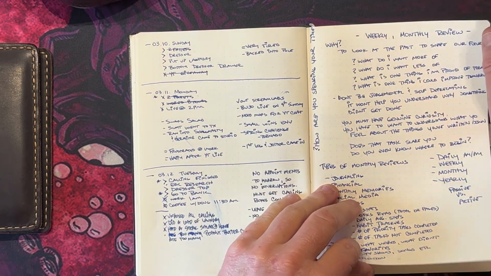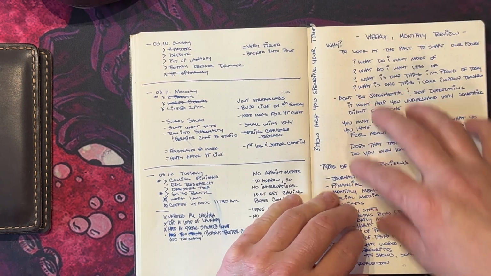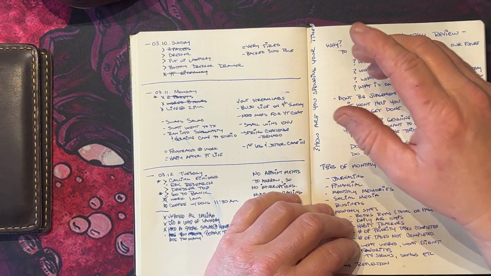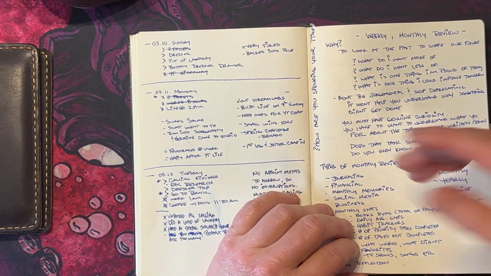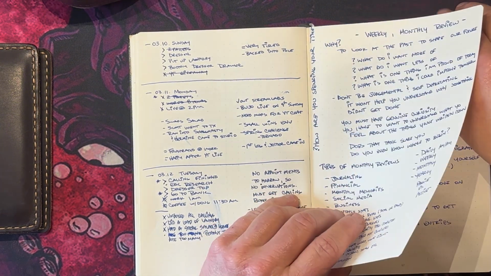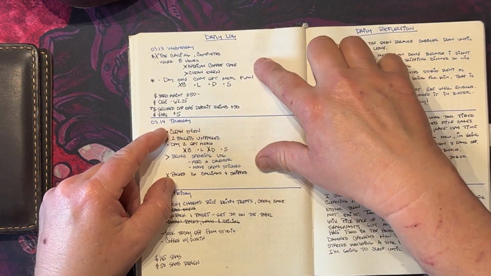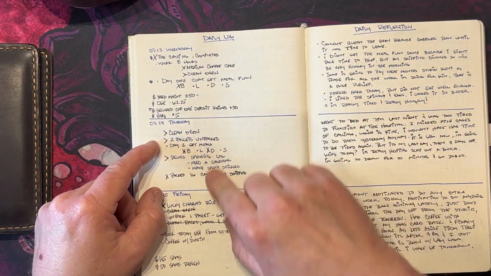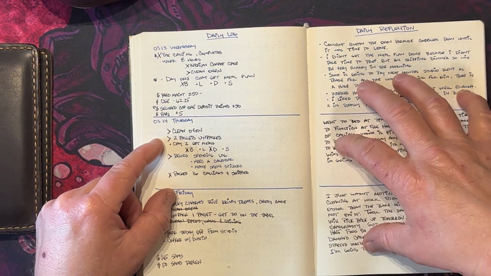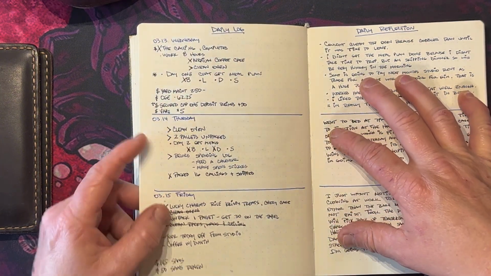And then I took some notes for the Plan With Me video, and then I changed things up and I put on this side of the paper, so this is the next week, I've got my tasks, all the things I want to do, and then I have my daily reflections on the other side of the page.